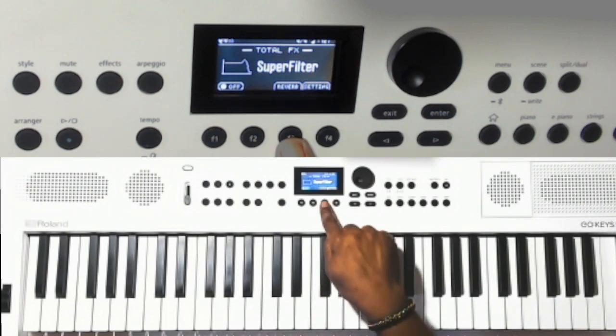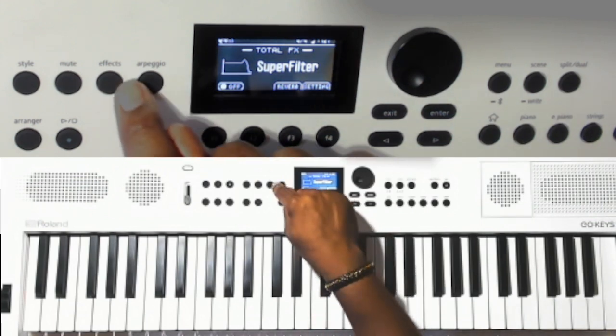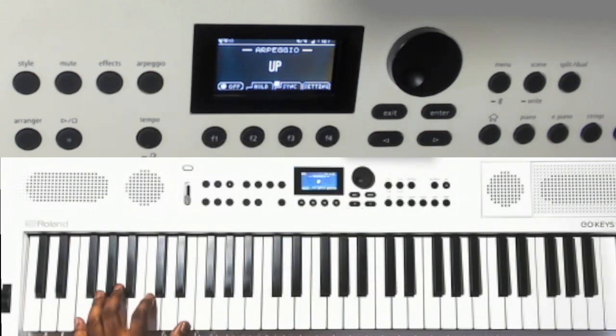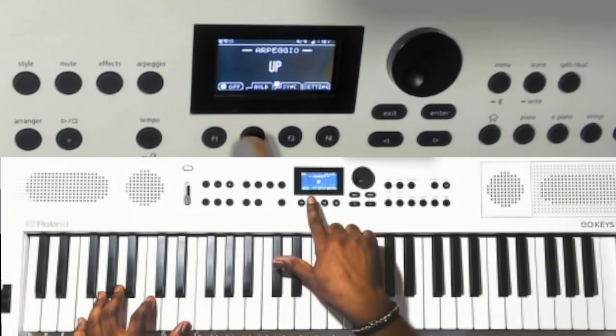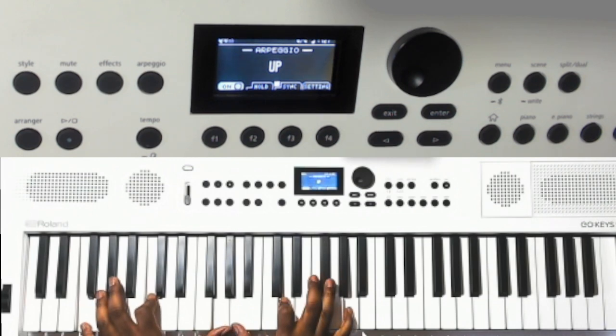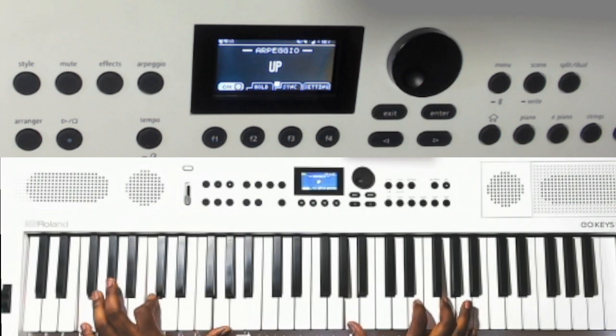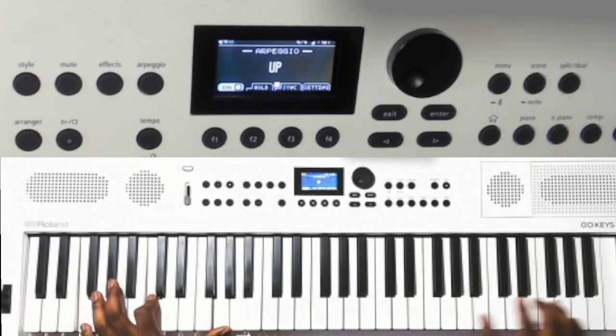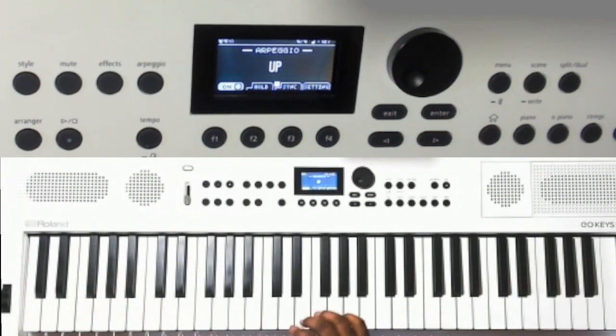All right, so now you know how to access the reverb. And as if all that great stuff wasn't enough, arpeggios. What if you wanted to hold a chord and have the keyboard do all the work for you? Well, just turn it on and hold your chord. And it does all the work for you. And you can add notes on the top register and have lots of fun. All right, that's that in a nutshell.